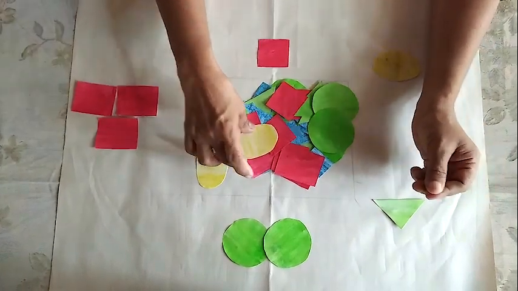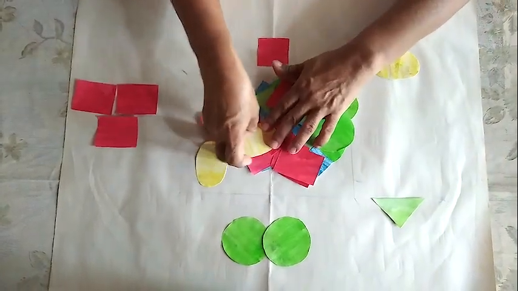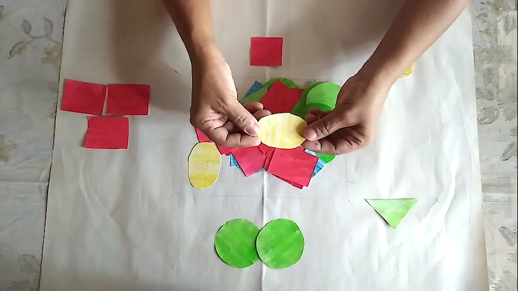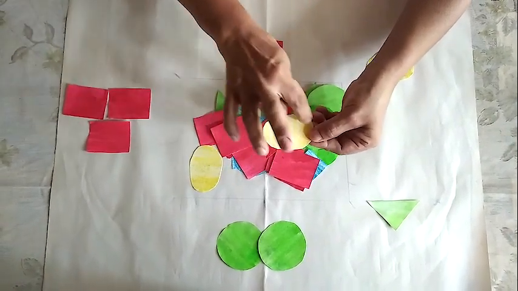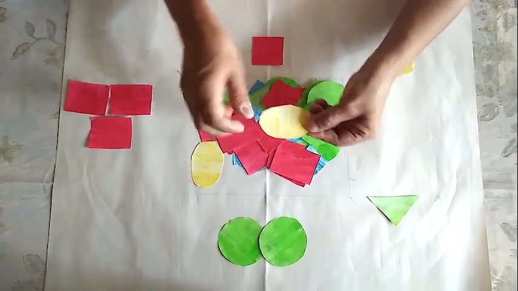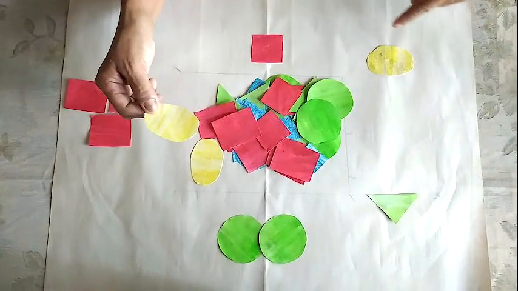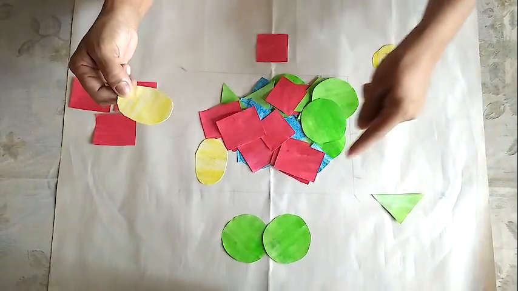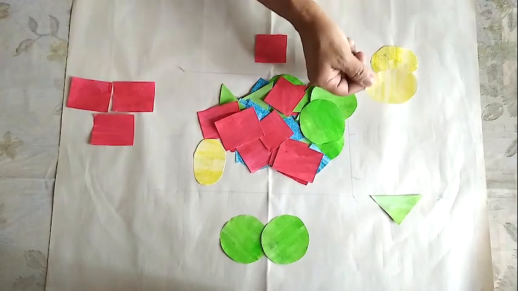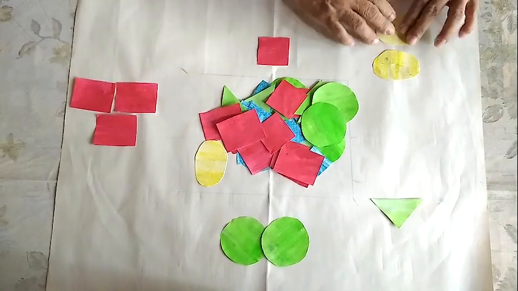Okay. Now what is this shape? Here. Oval. What is this shape? Oval. Where's the oval? Here, oval. Now here, this oval, I'll keep it here.